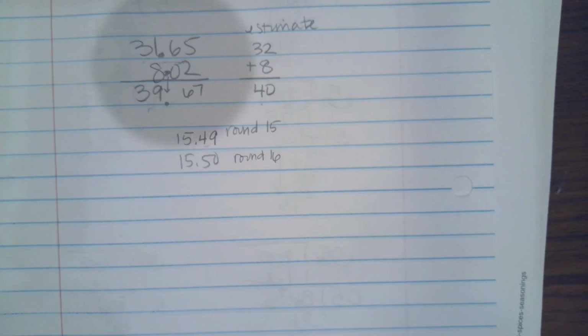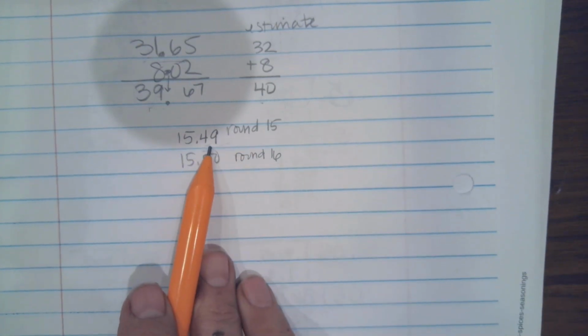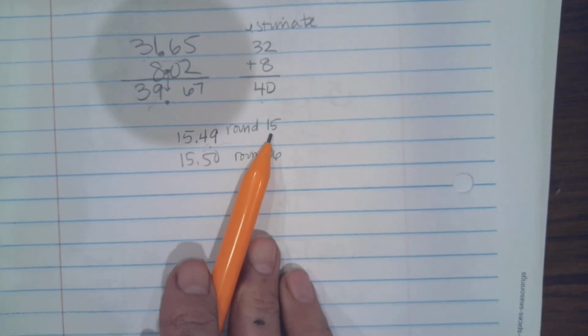Yeah, I think we've done this before. You have, but probably, maybe not to decimals, I don't know. But yeah, if you just think about it as money, $15.49, if you were to round that, it's closer to $15. Easy. Okay, so let's do these estimates.